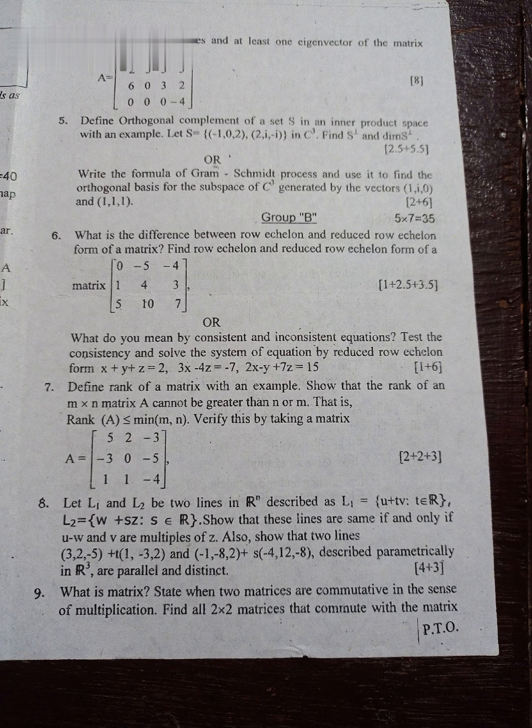Question number 4. Find all the eigenvalues and at least one eigenvector of the given matrix A. Marks 8. Look carefully at the given matrix.